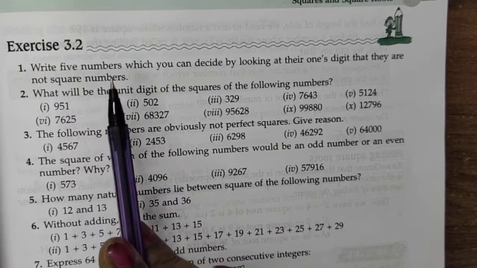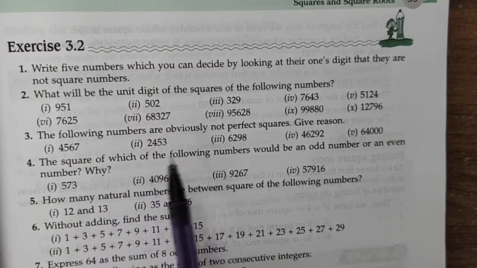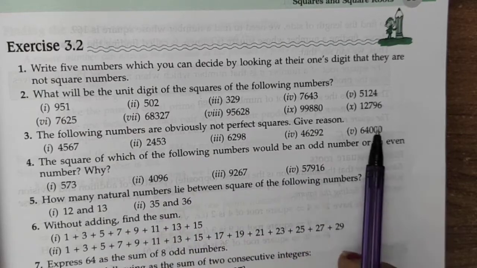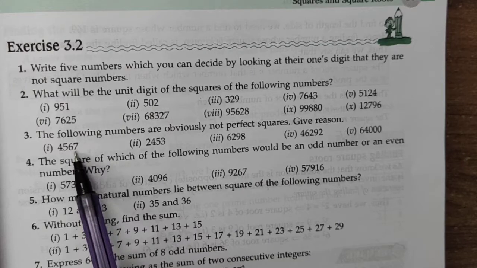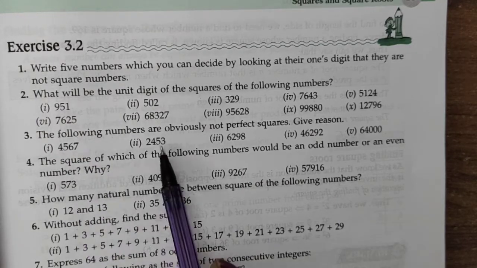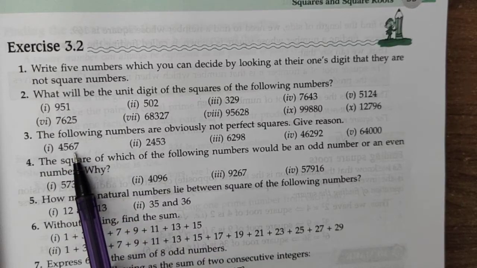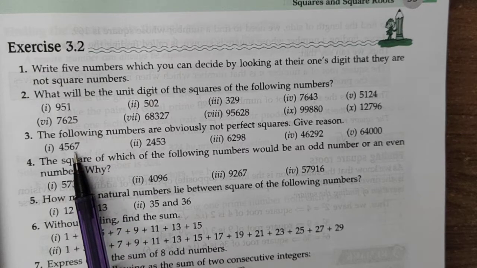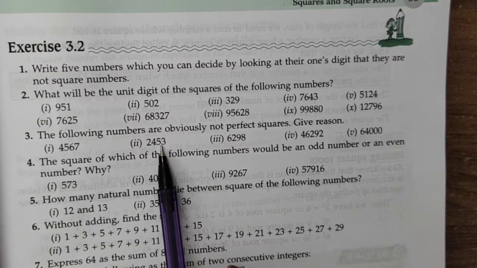Again it is the same as question number 1. It is already given that these numbers are not perfect squares. Why? Because these numbers are ending with 7, 3, 8, 2. So here you will write down: since the number is ending with 7, it is not a perfect square. Since the number is ending with 3, it is not a perfect square.